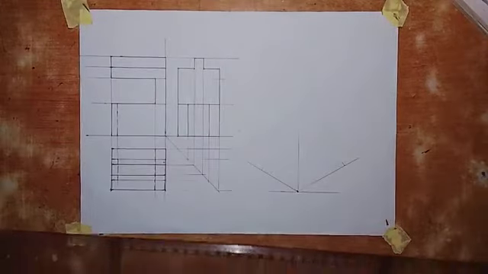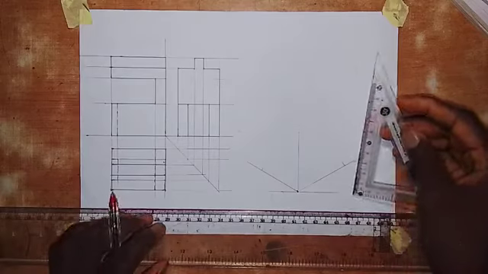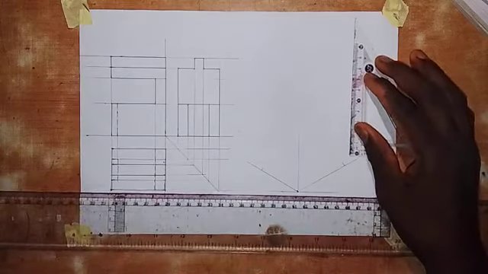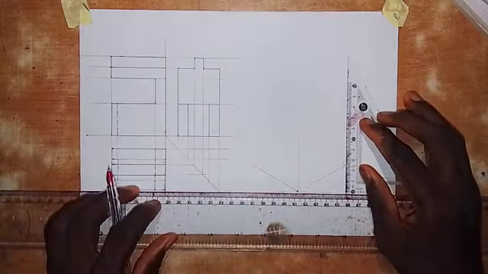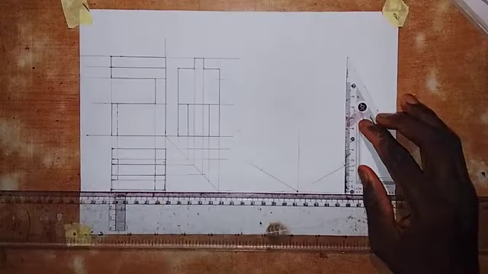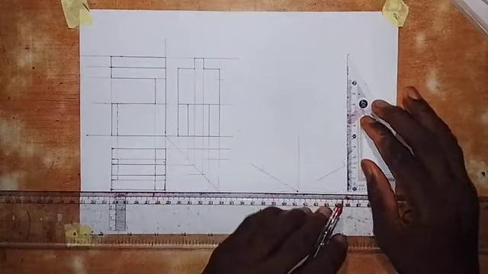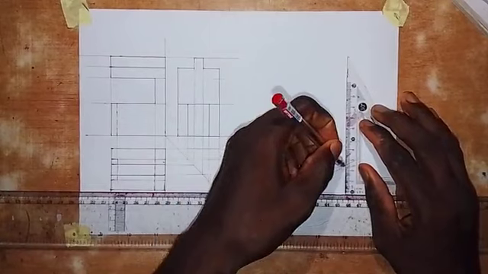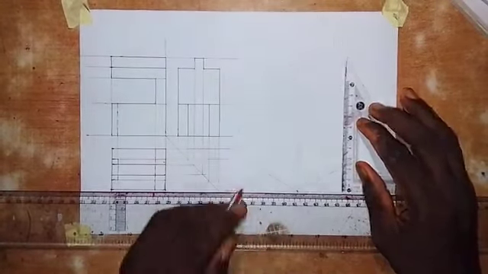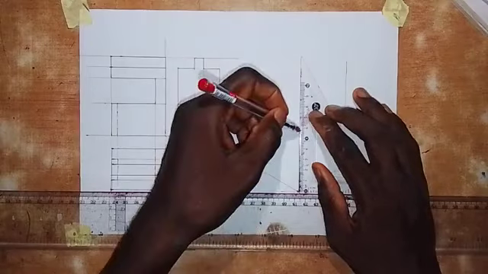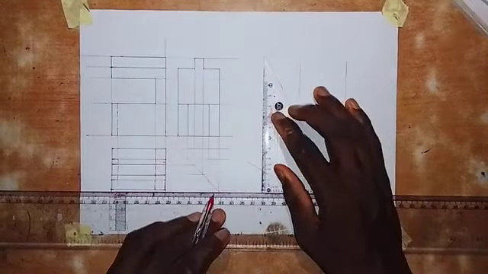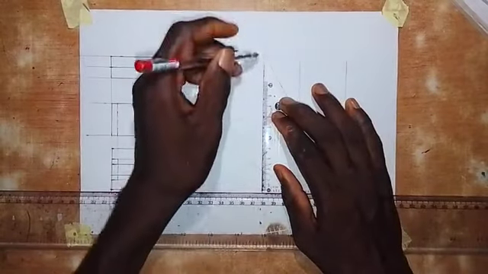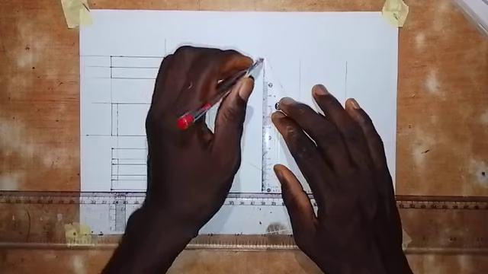Having done that, the next thing I'm going to do is draw a vertical line from here which goes up like this. At this point also I will draw a vertical line, so it goes up like this. Also at this point I will draw a vertical line which goes up like this. So we have this.